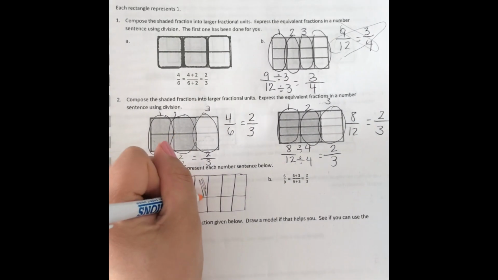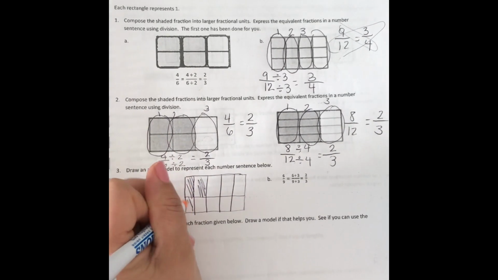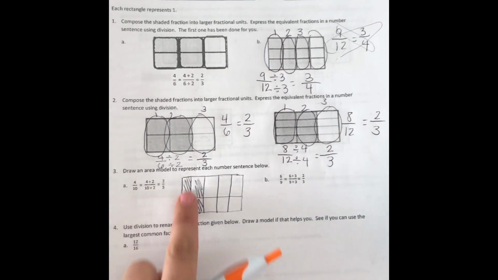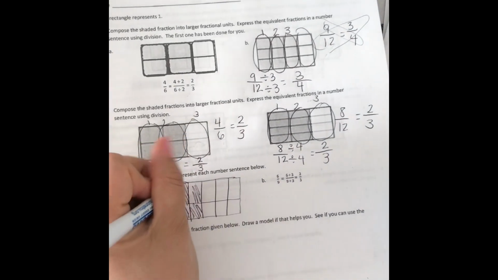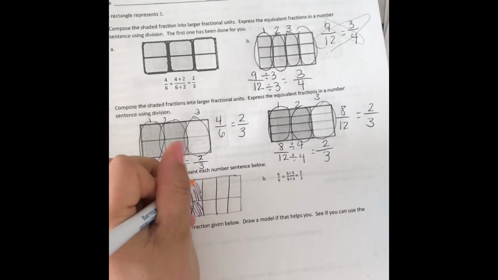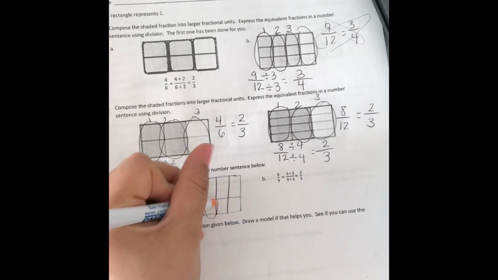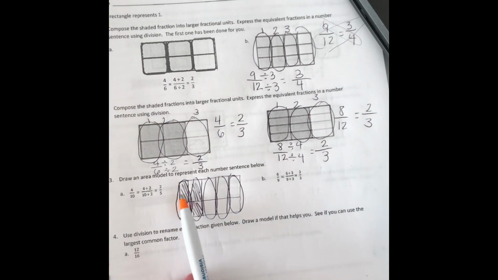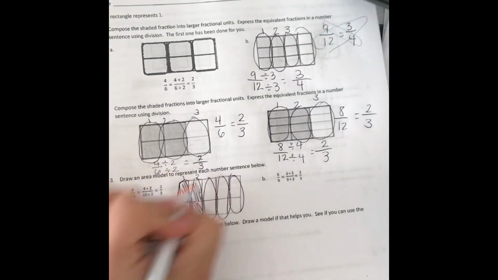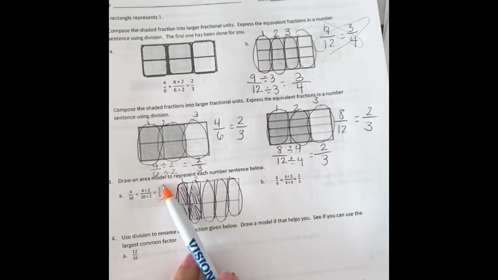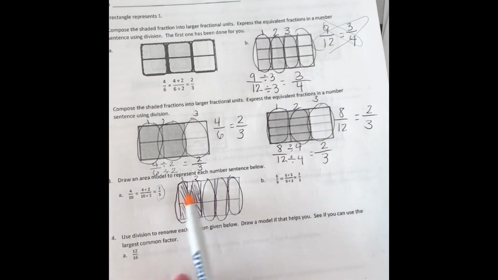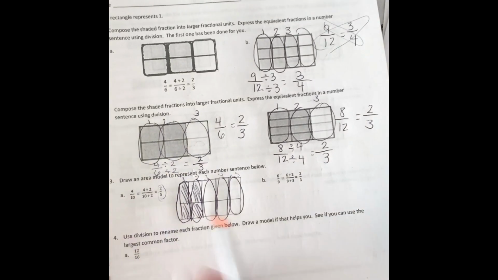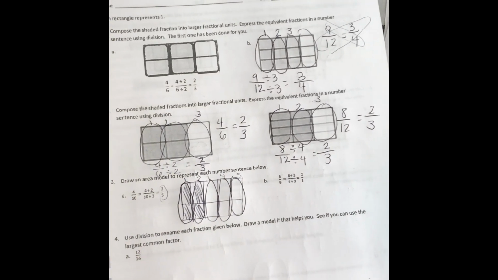And I'll color in 4 out of the 10. Now, they're dividing it by 2. So I'm going to break it into 2 parts. So here's one group of 2, 2 groups of 2, 3, 4, 5 groups of 2. So we can see that there's 2 groups that are colored in, that's our numerator, out of a total of 5 groups, okay? Why don't you go ahead and try B and then check back with me.